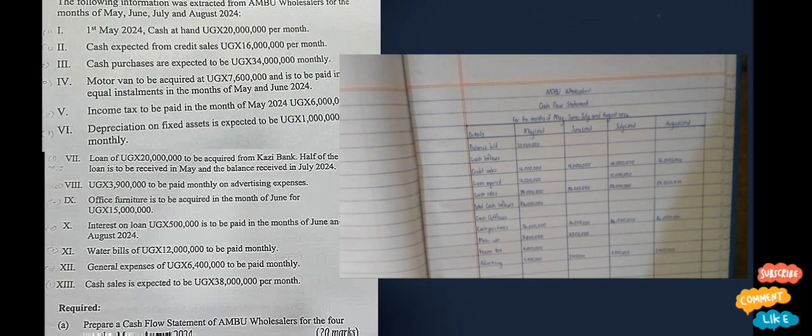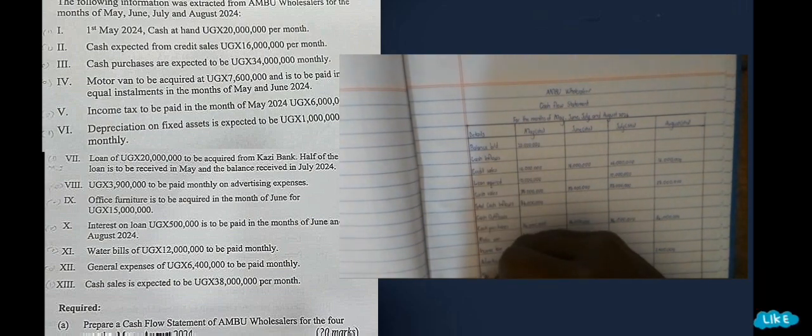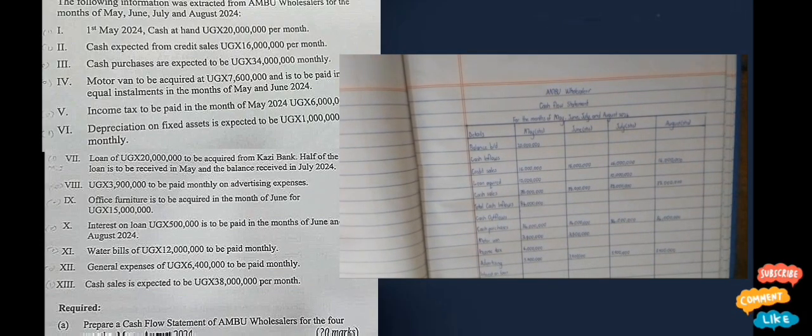Okay, the next cash outflow is interest on loan. It's a Roman numeral 10. Interest on loan, 500,000 Ugandan shillings, is to be paid in the months of June and August 2024. That means interest on loan was divided halfway. So it is 500,000 divided by 2. That gives us 250,000 in the month of June and 250,000 in the month of August.